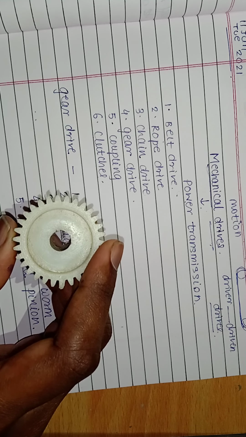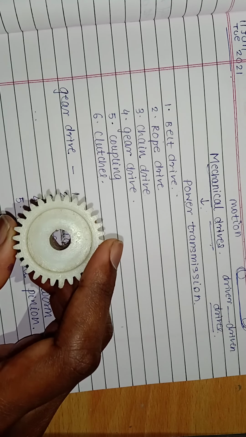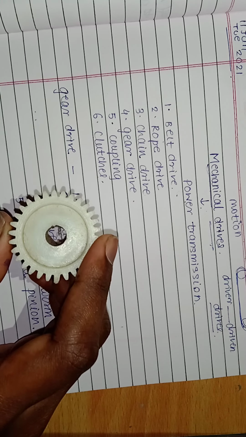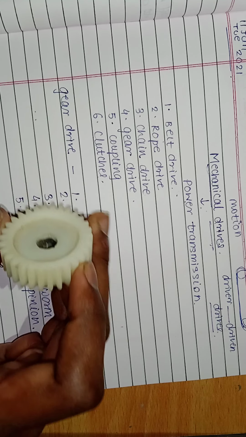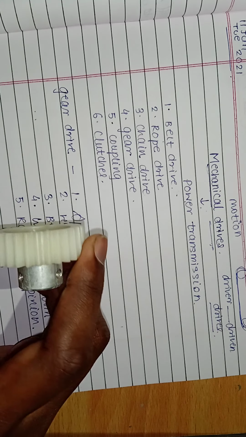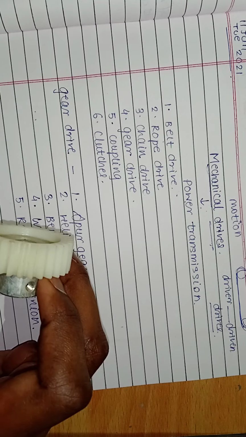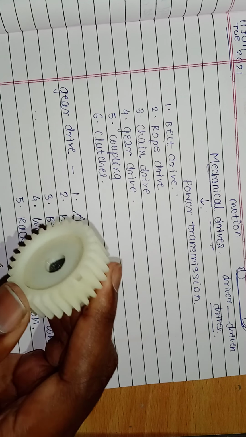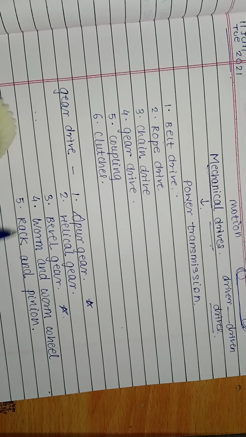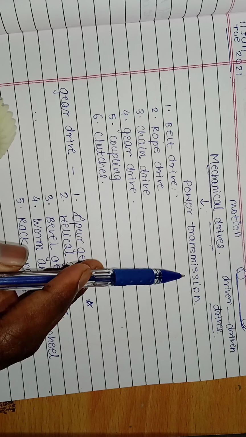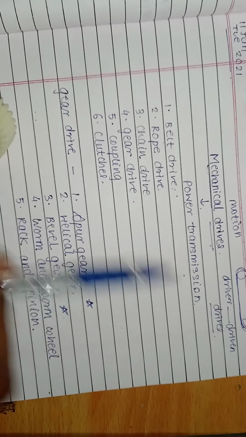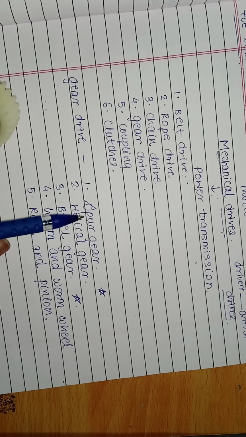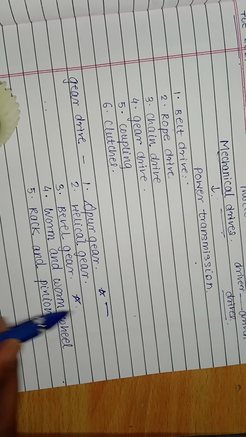It is possible to drive shafts that are parallel, intersecting, or neither parallel nor intersecting, by use of toothed gears. Gears are commonly made of cast iron, steel, brass and bronze. Gears are used to transmit power. In the gear drive, we are going to learn about spur gears and bevel gears.